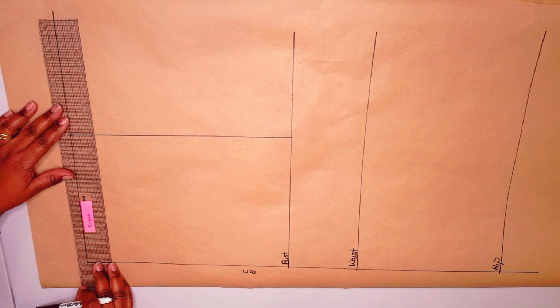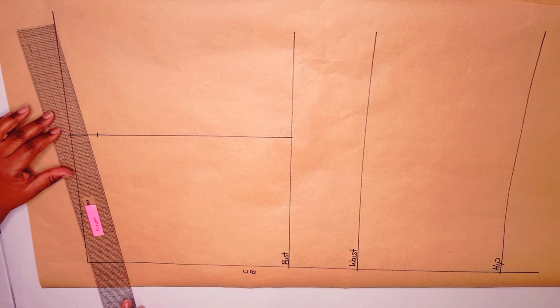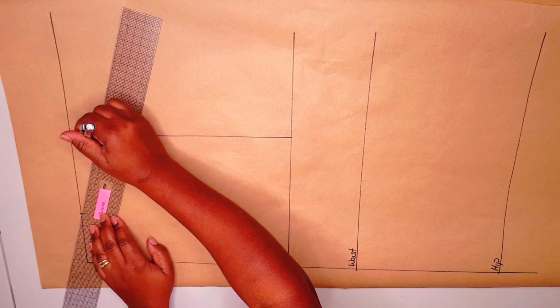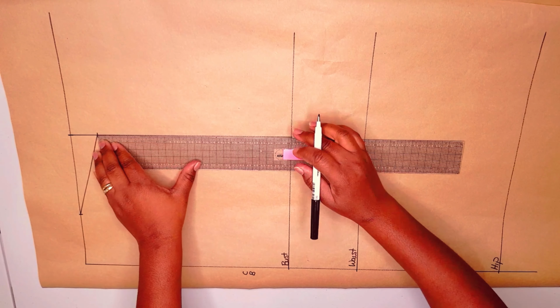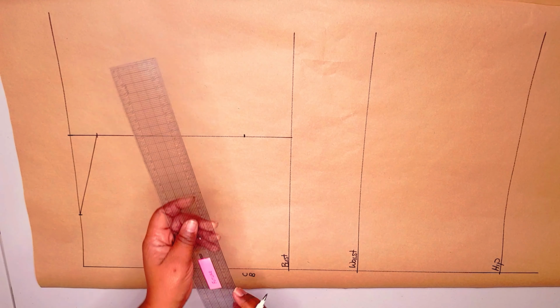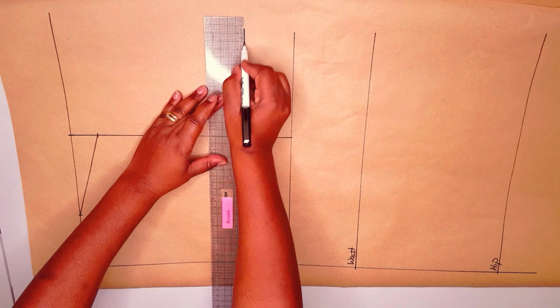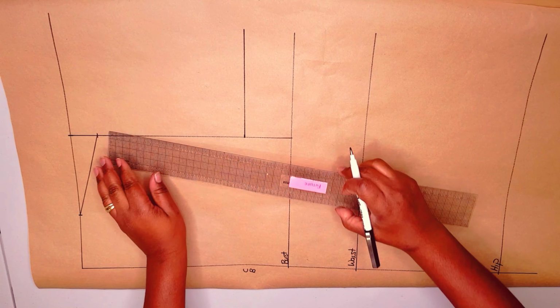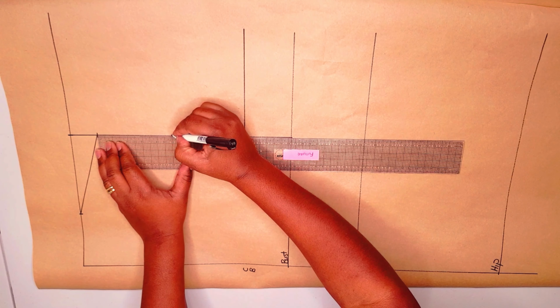Go down 2.5 centimeters. Connect these points. Measure for your armhole depth. Shoulder width divided by 2. Square line across. Measure halfway and put a point.